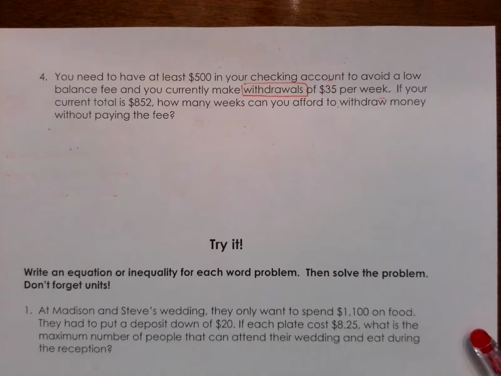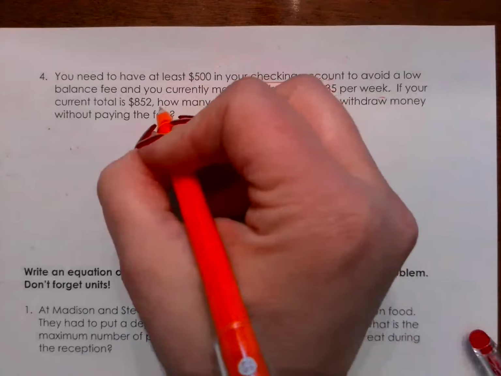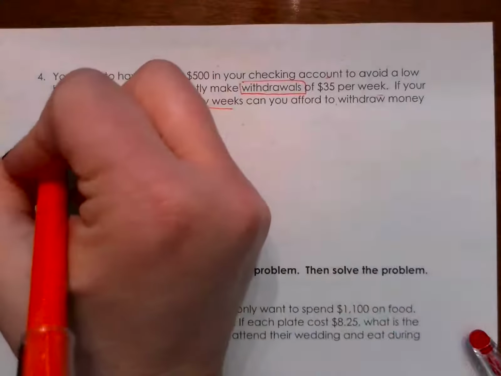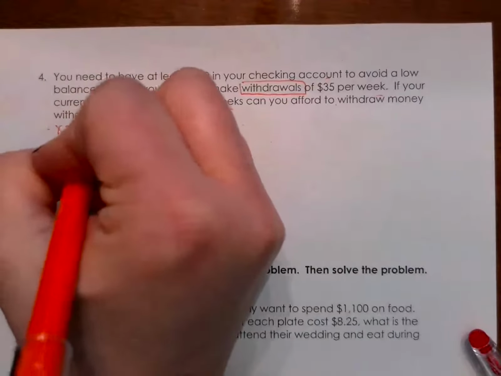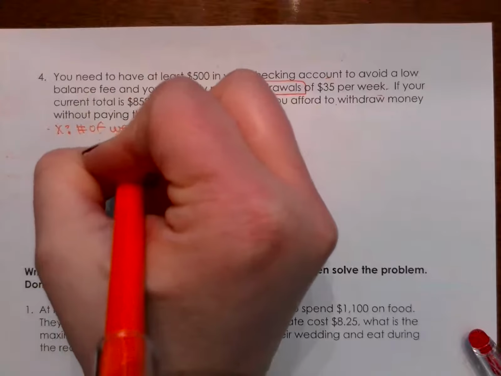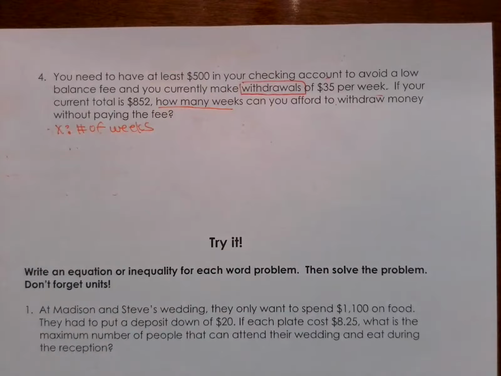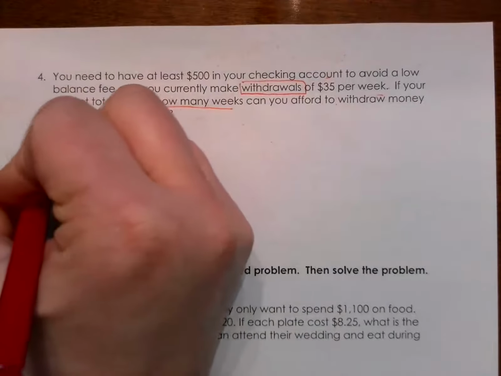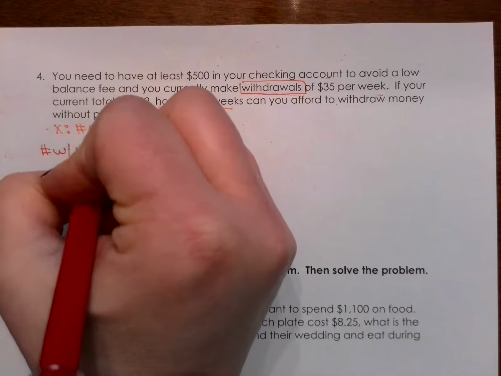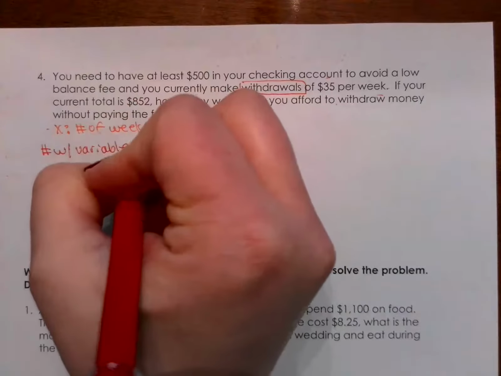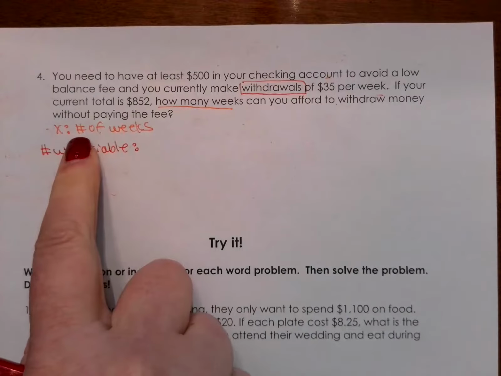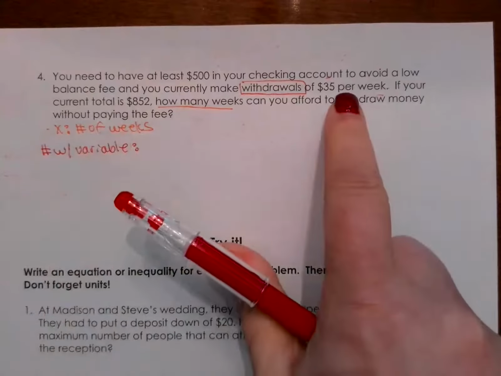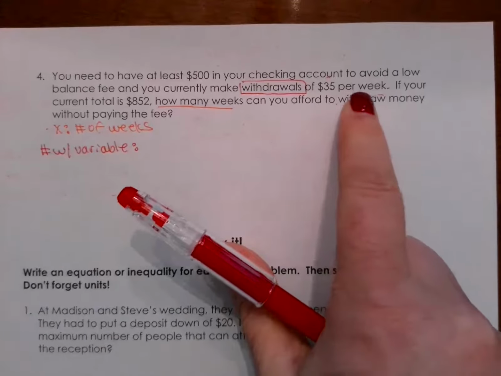So I'm going to start this the same way. I'm looking for x. And here's my question: x is the number of weeks. The next thing I'm going to look for is my number with the variable. If x is the number of weeks, I'm looking for per, each, every, equal, week.